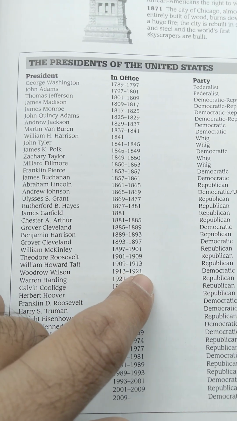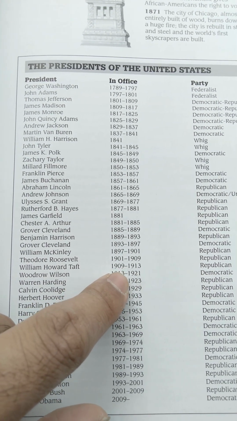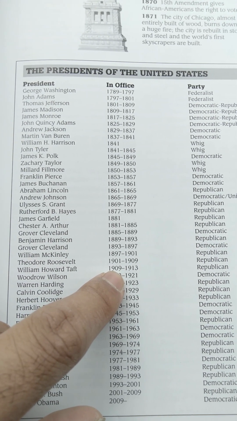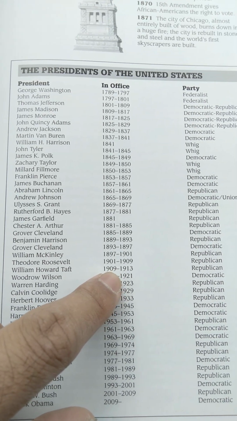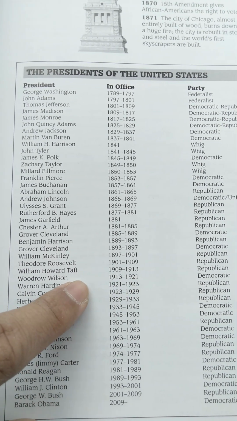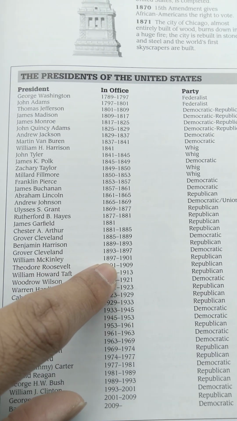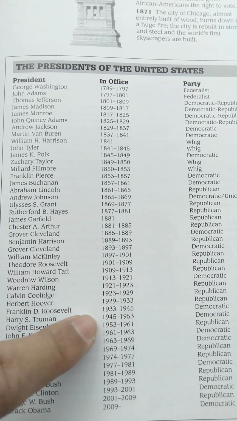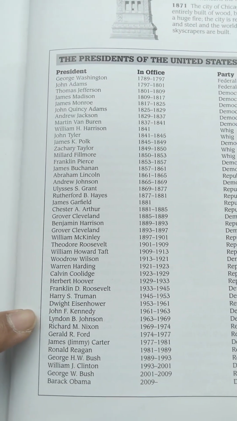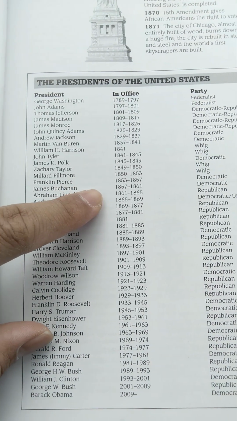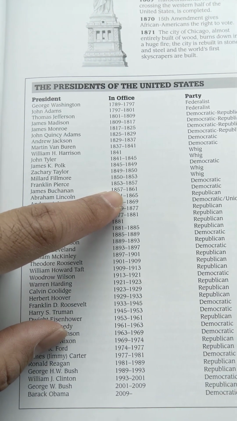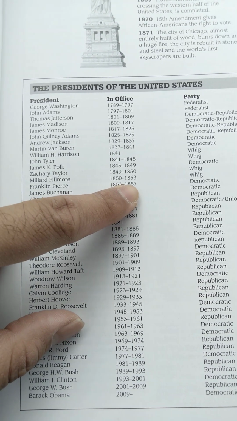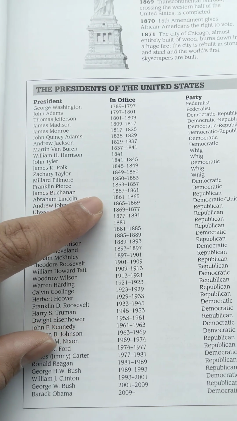Wilson, 1913 to 1921. Taft, the fat president, 1909. So I use it like a small mnemonic. Like he was like 909 pounds, even though he wasn't. So that's like 1909 to 1913. And Roosevelt, you connected back that he was the first president in the 1900s. And then Wilson, 1913 to 1921. Buchanan sounds like a buccaneer, so I just have to remember he was from 1857 to 1861. Pierce, 1853 to 1857. Fillmore, Pierce, Buchanan, Lincoln.